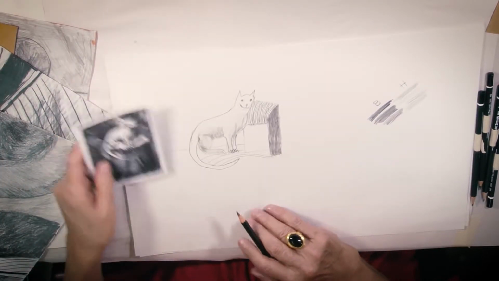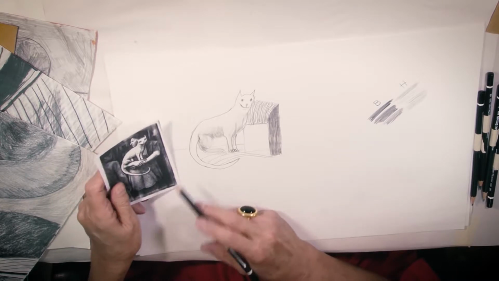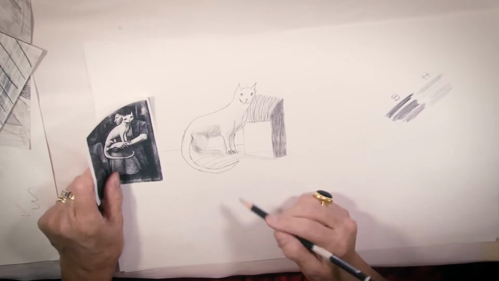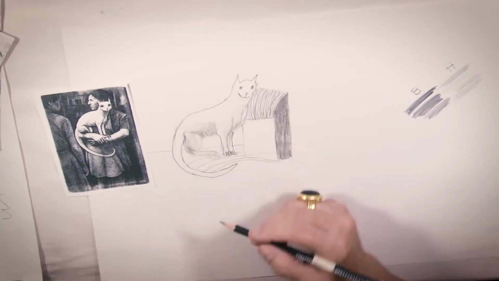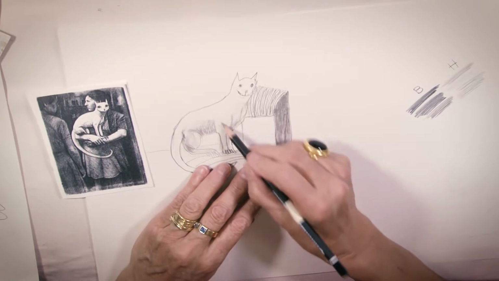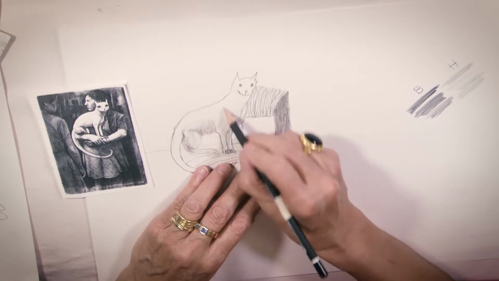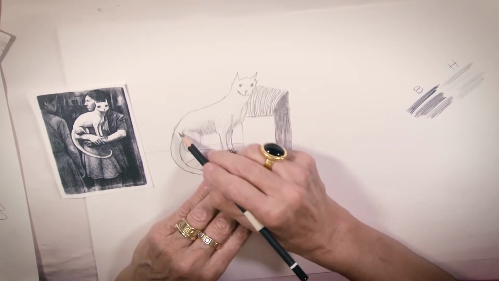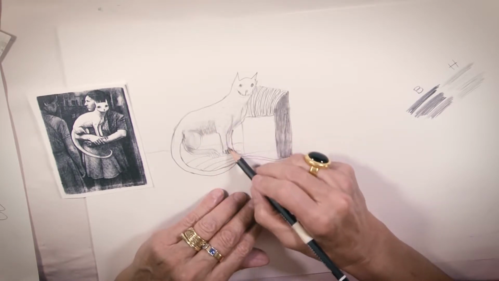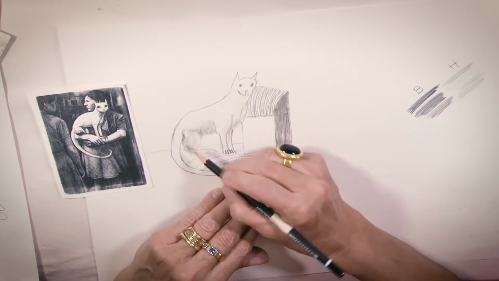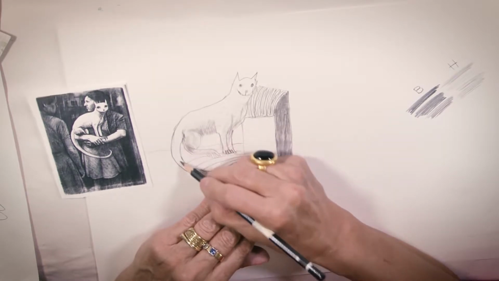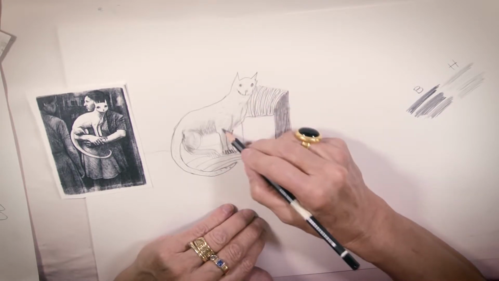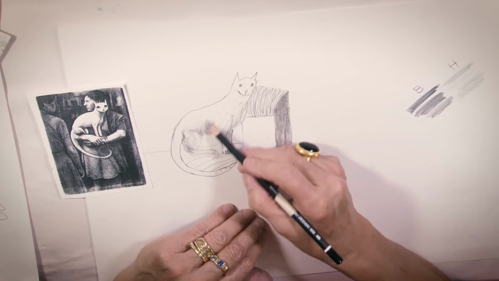I had a picture, but I'm not using the picture as it is. I just like to have some inspiration and use my imagination to create something with this cat. I really like this cat, and it's sort of white, but I'm adding a little bit of texture there, just to make it more interesting. With this, I'm using a 6B, which is a very soft pencil. And a little bit of shading there, like that.